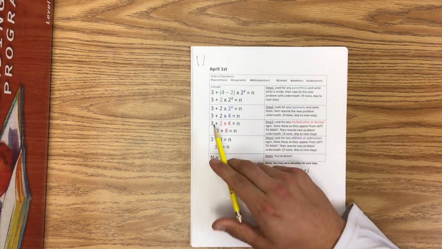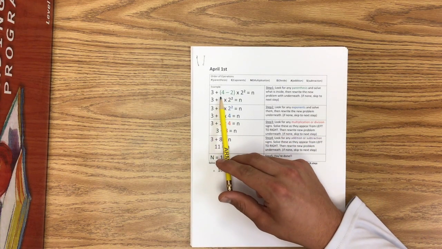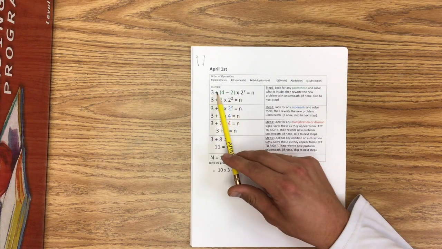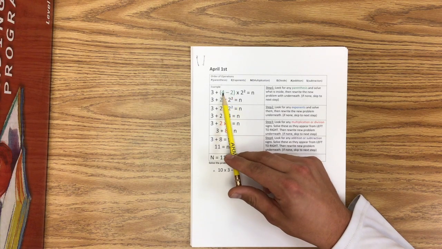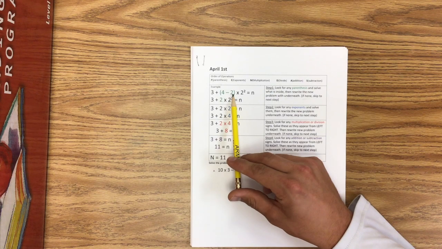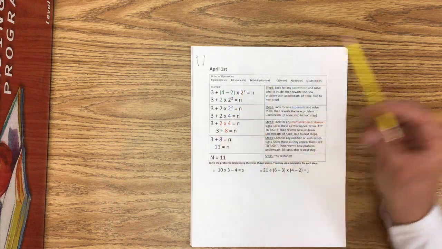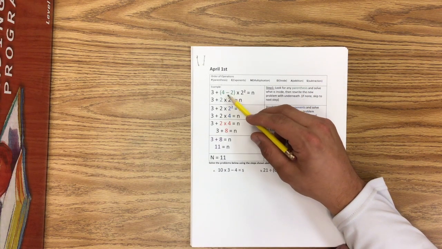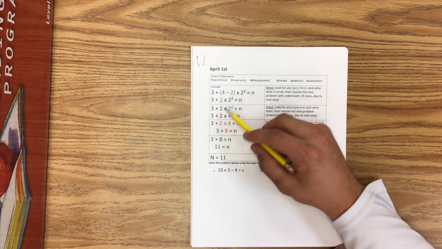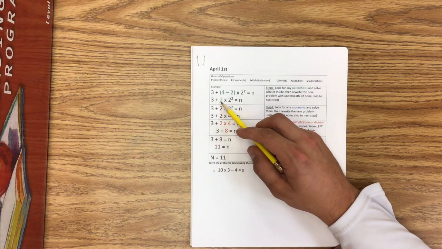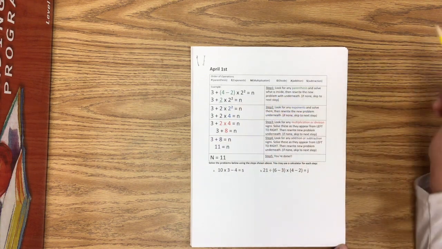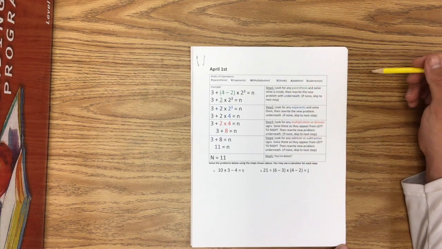Okay? So right here, you can see that there are two parentheses. That means before we do anything else in this problem, we need to solve what's inside here. And what's inside here is 4 minus 2. 4 minus 2, I know, is 2. So I'm going to take my answer and put it in right there. I'm going to rewrite the problem: 3 plus 2 times 2 squared equals n. And I'm done with step 1.